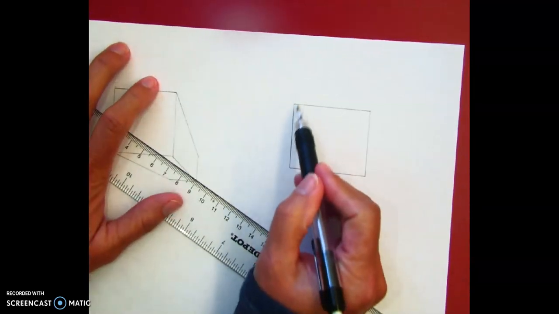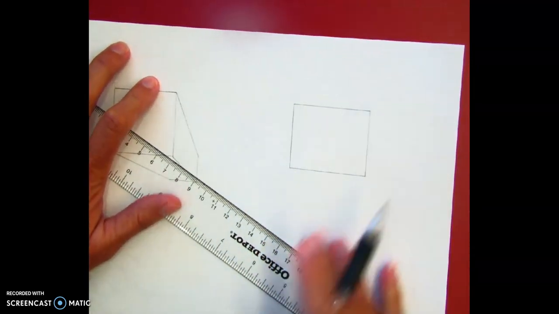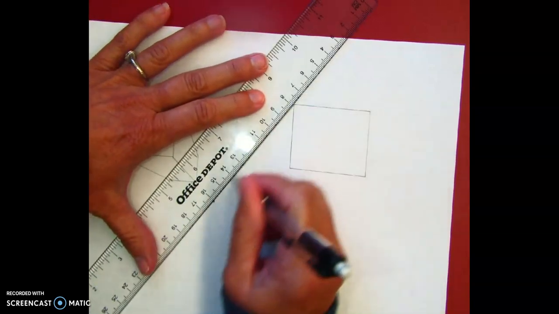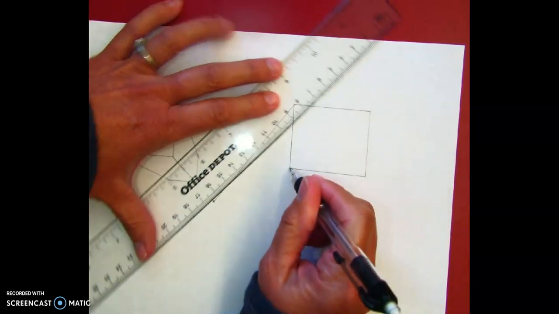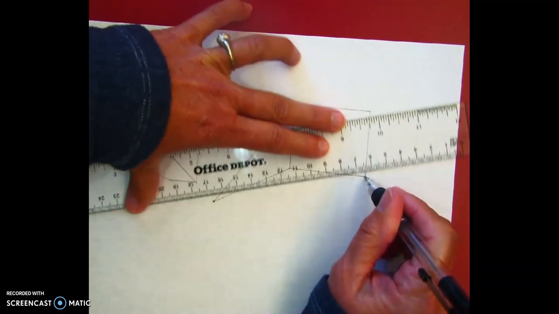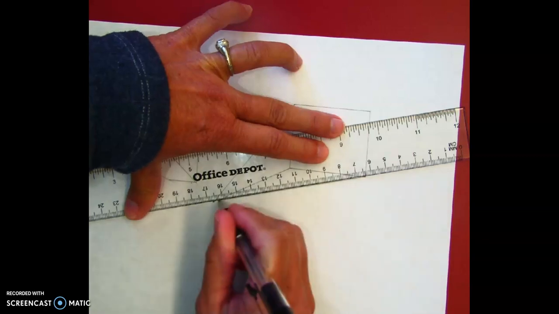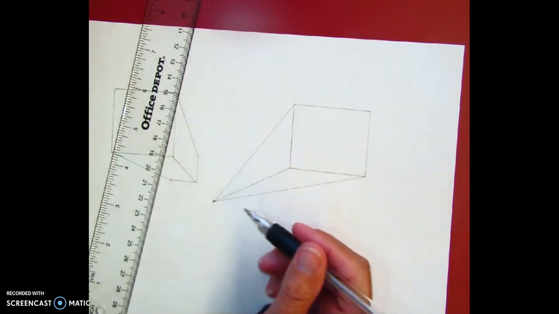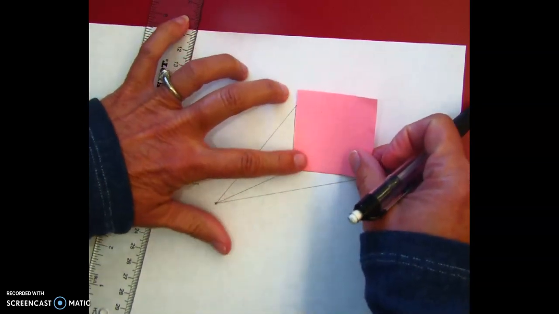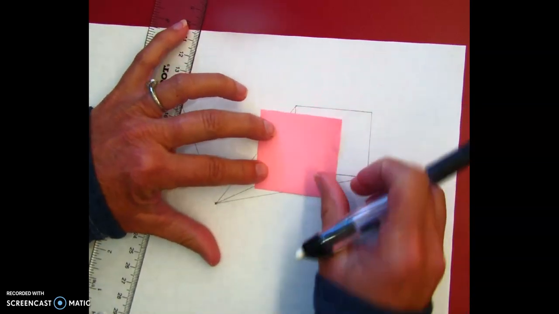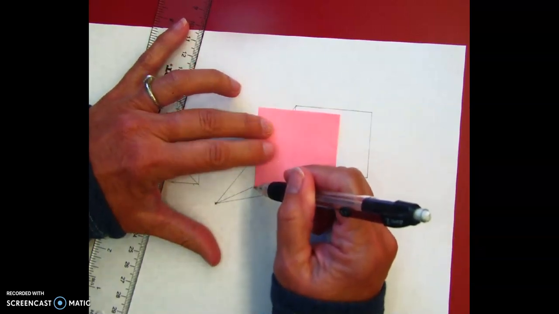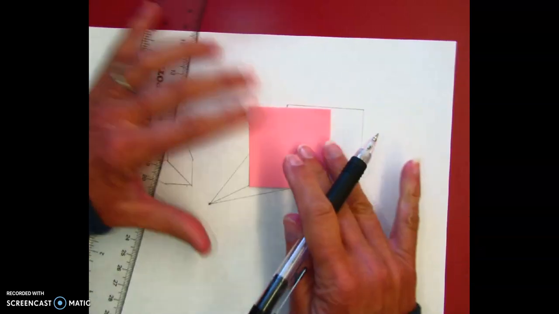Make sure that your corners are meeting up together. Corner point to the vanishing point, corner point to the vanishing point, corner point to the vanishing point. This time, it's coming off this angle right here, so we're going to be sliding it going to the side here. So we're going to go down to that center line and then over.